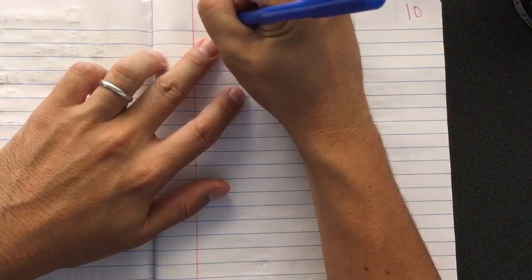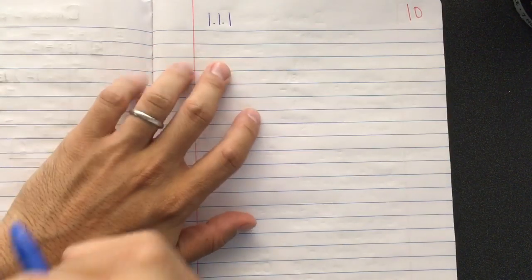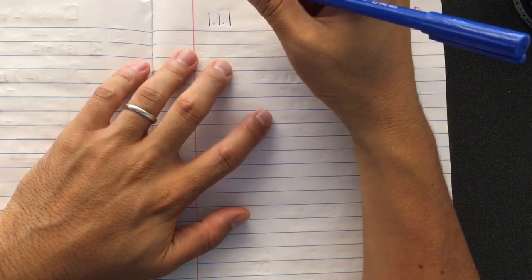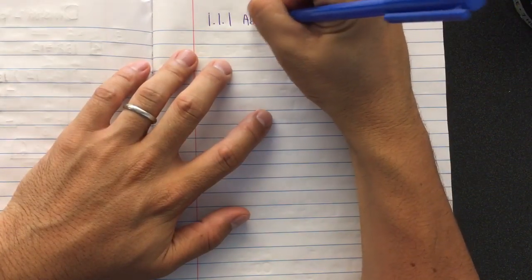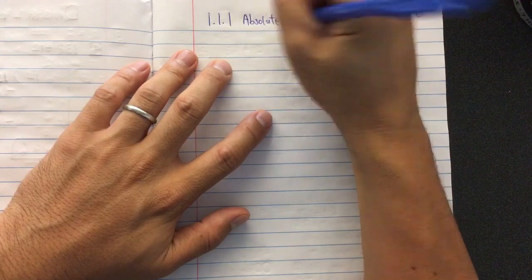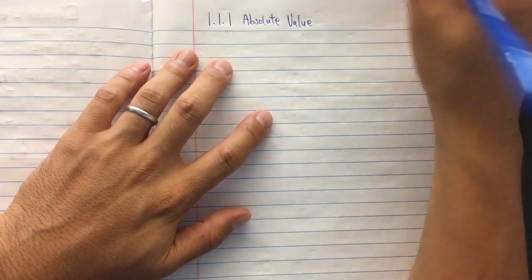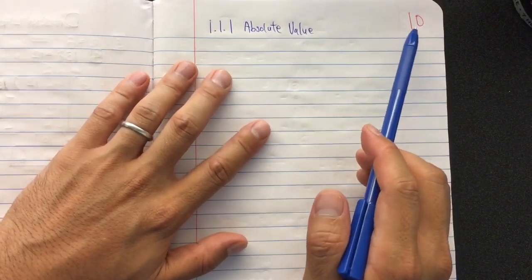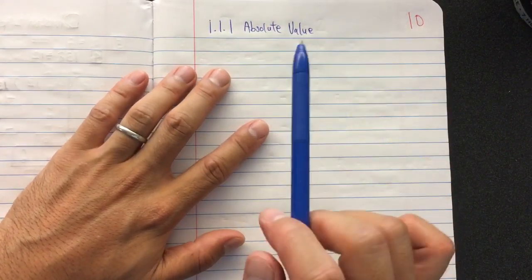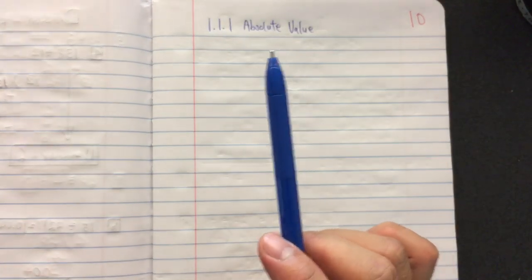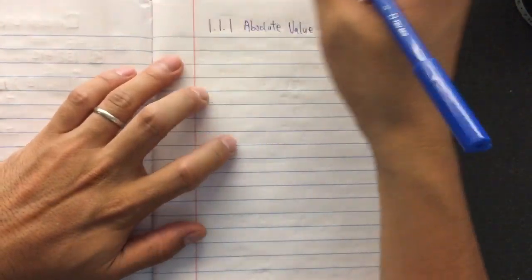Okay, ladies and gentlemen, today we will go to lesson 1.1.1. From now on we will use your textbook. Today we will talk about the absolute function, absolute value. Today we do the notes on page 10. First, let's see what we mean by absolute value.